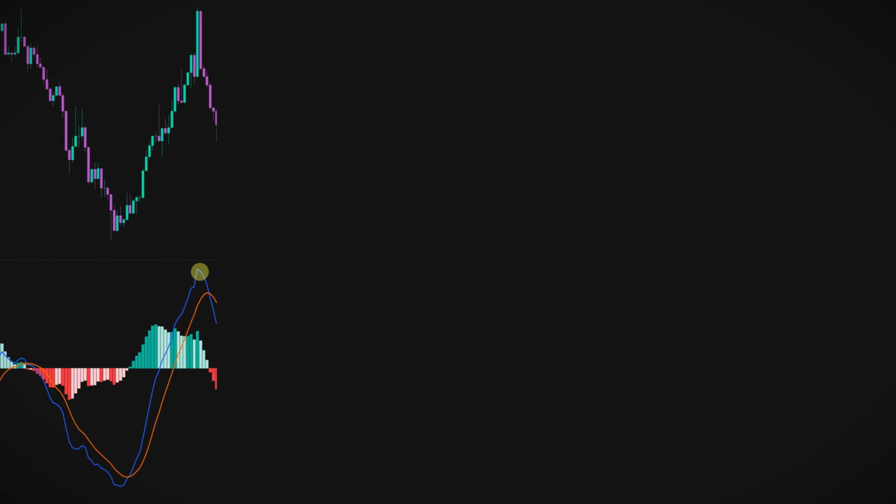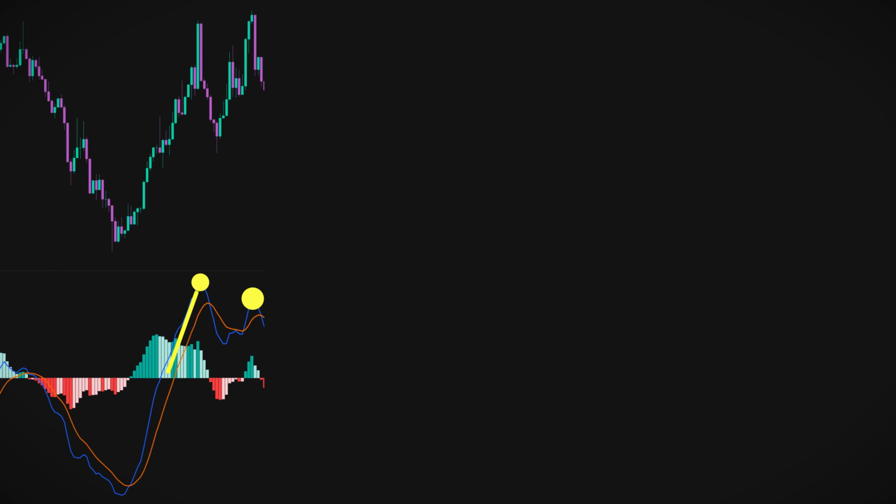The MACD indicator was increasing. After that, it made its first top here. Then the MACD line went down a little. After that, it increased again and made its second top here. When both these tops are made, there's a high chance for the trend to reverse. You can see that after this, the price has fallen.